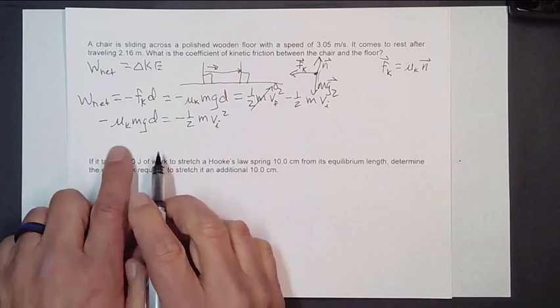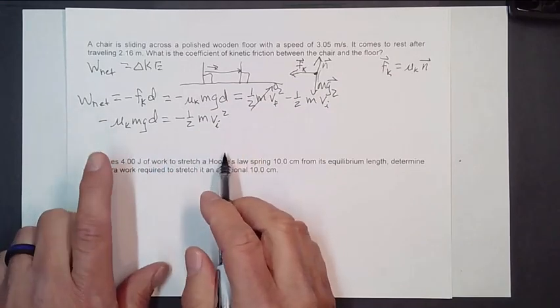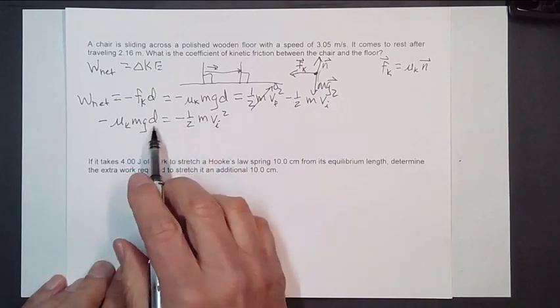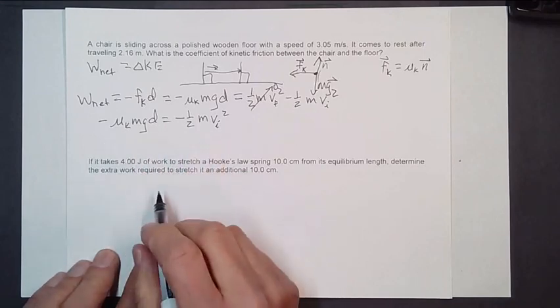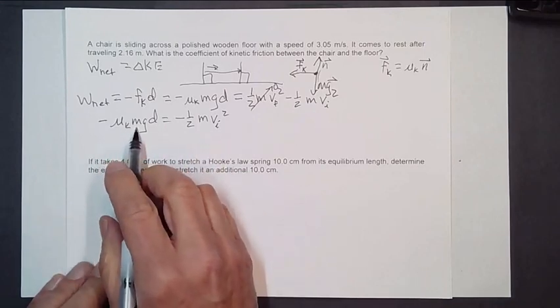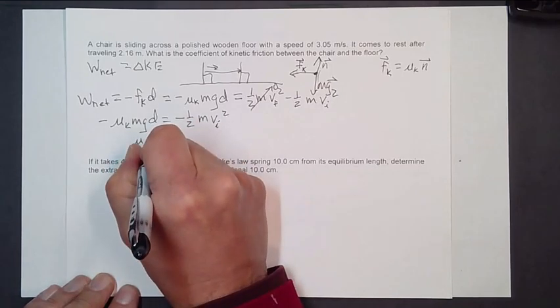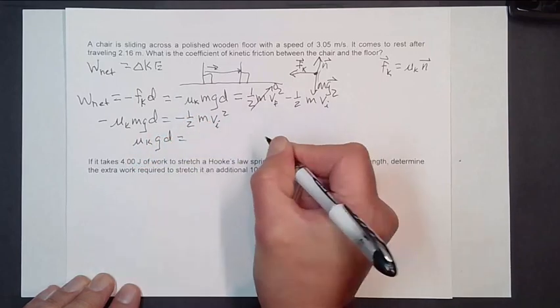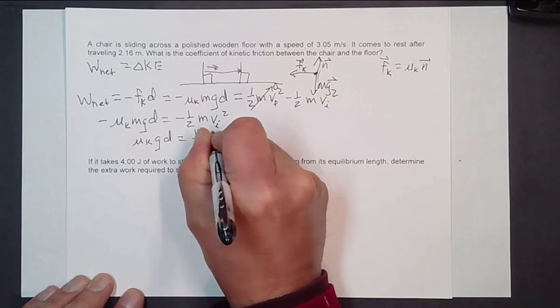Right. We're after the coefficient of kinetic friction. We don't know the mass of the chair. Fortunately, it shows up on each side of this equation. If I multiply both sides by minus 1 and divide out those masses, I'll get mu sub k g d is equal to 1/2 v initial squared.